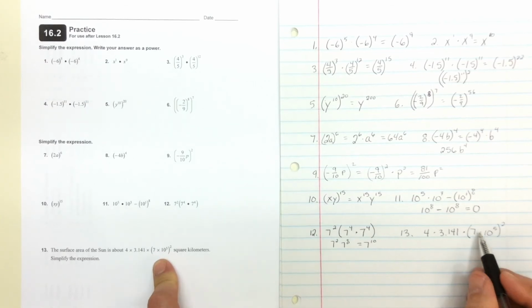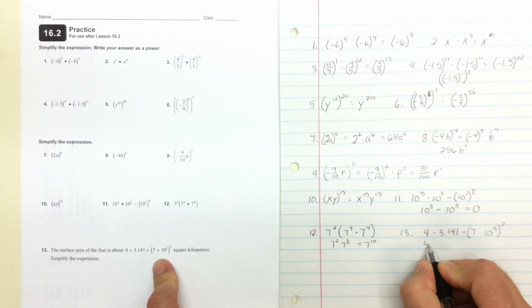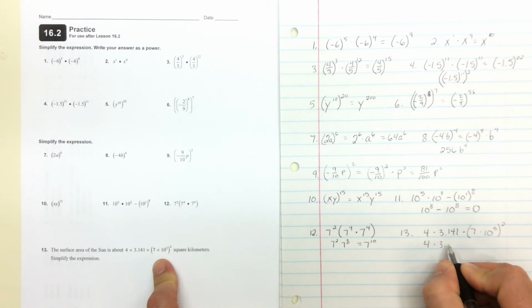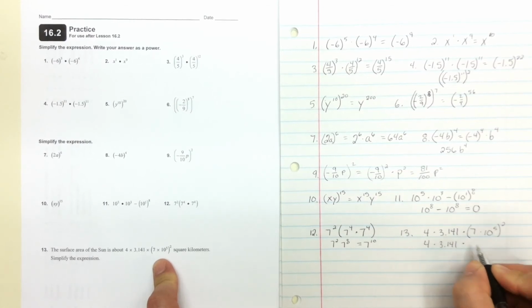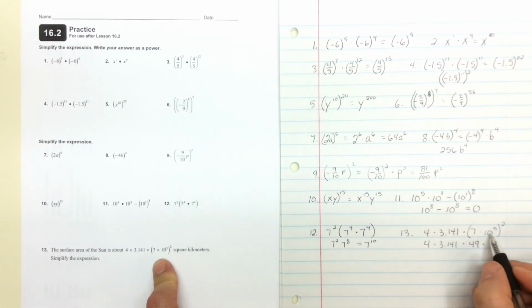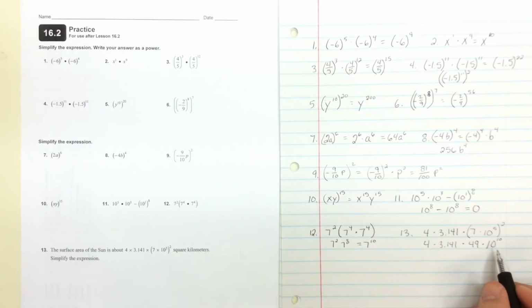Well, that squared applies to each thing in parentheses. So I can simplify it to 4 times 3.141 times 7 times 7 is 49. And 10 to the 5th raised to the 2nd will be 10 to the 10th. Well, 10 to the 10th is a 1 with 10 zeros on the end.